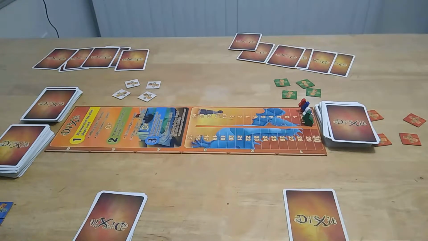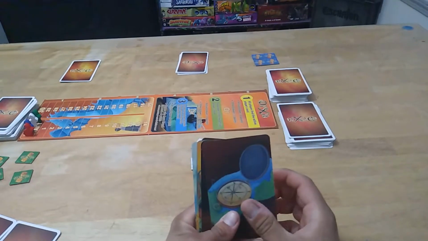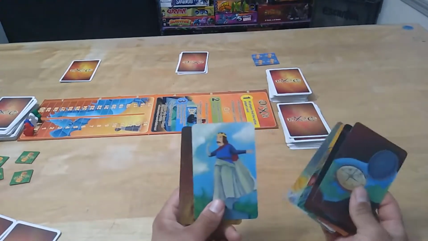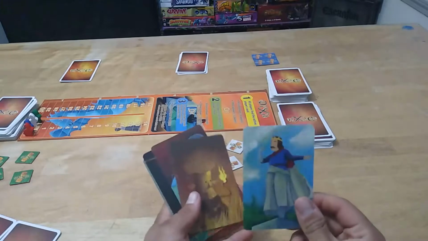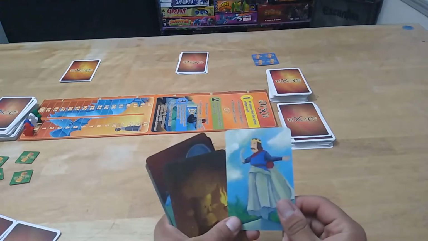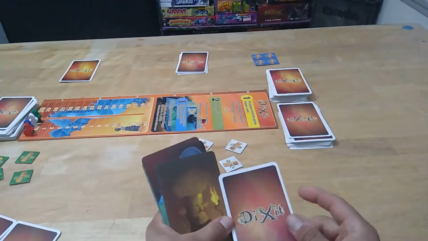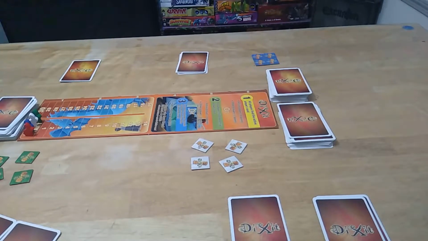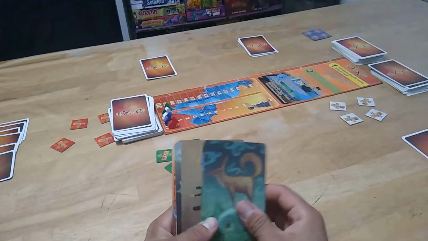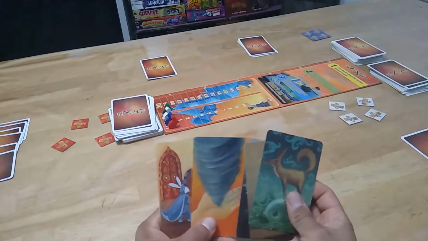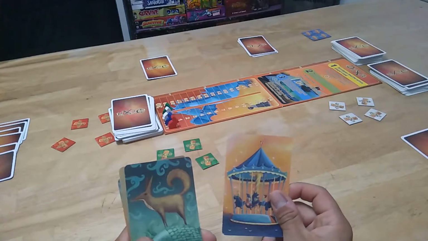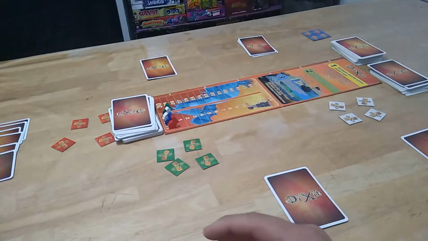Then everybody else will choose a card from their hand and play it face down. The second player would go, and they're also looking for something that reminds them of Cinderella. So let's say they chose this one. They're going to take it and play it face down. And it's the next player's turn. Third player will go, and they'll also look for something that reminds them of Cinderella. So we'll say they chose this one. They'll play it face down.